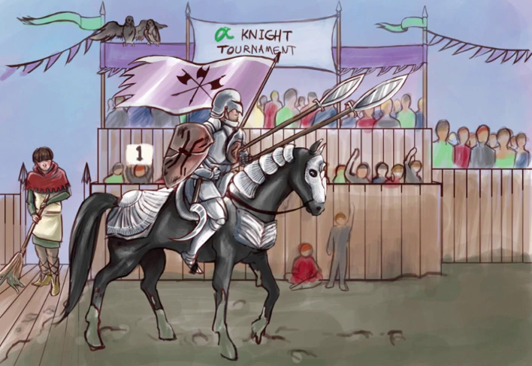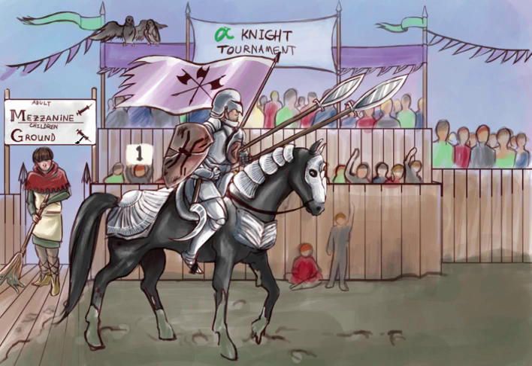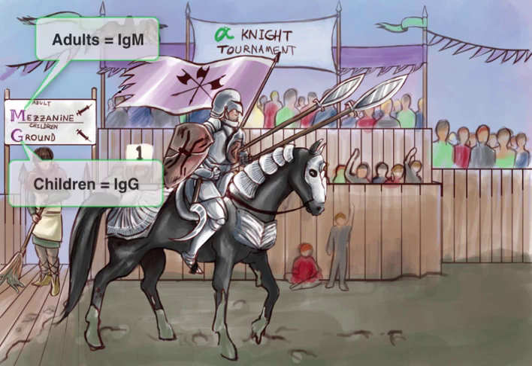So overall, one more time, the 23-valent adult vaccine only causes an IgM response. The 7-valent vaccine for children causes an IgG response. We'll remember this by drawing this sign here telling people where to sit. Adults are on the mezzanine and children on the ground. M in mezzanine will remind you of IgM, and G in ground will remind you of IgG.